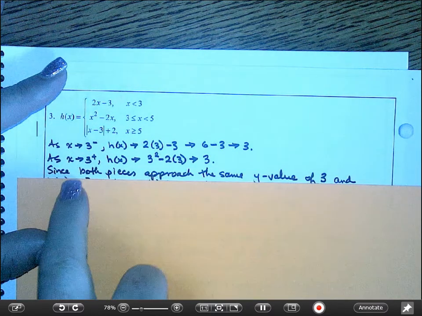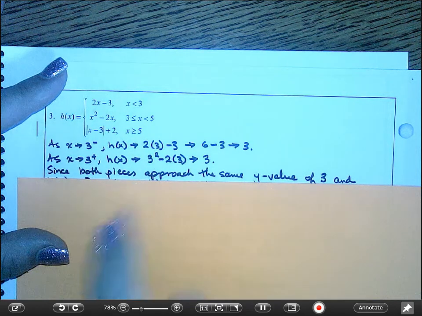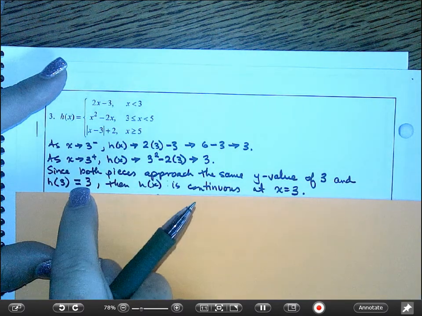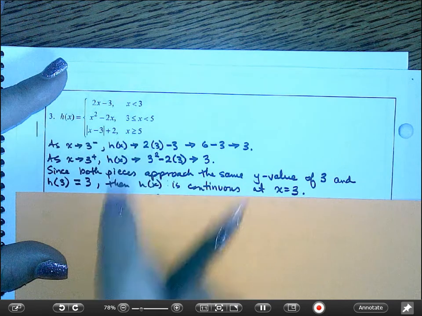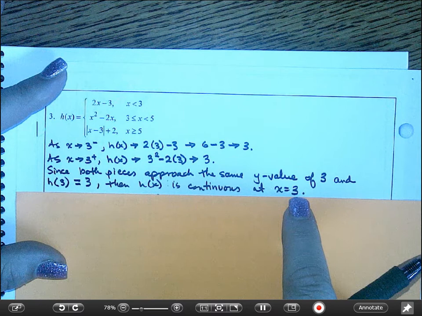So since both pieces approach the same y value of 3, remember I need to also figure out h of 3. H of 3 is equal to 3 because of this. Then h of x is continuous at x equals 3.